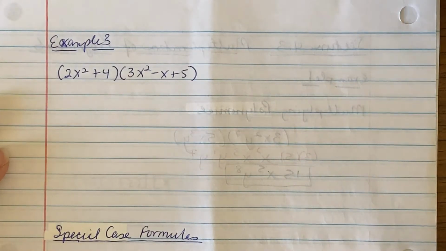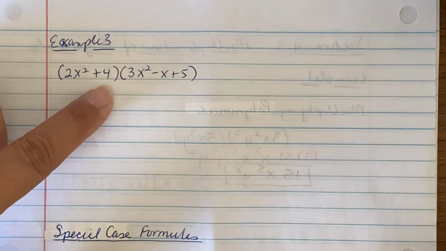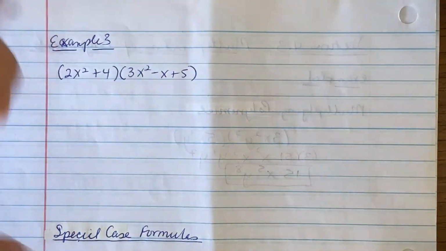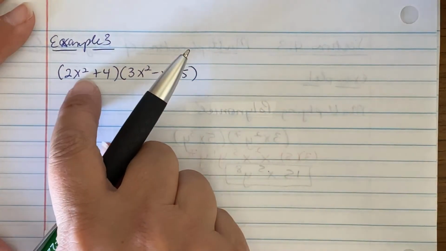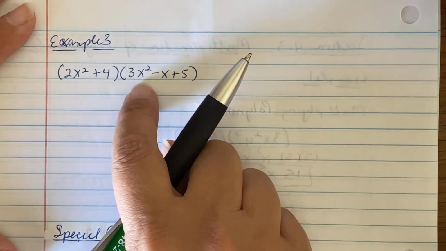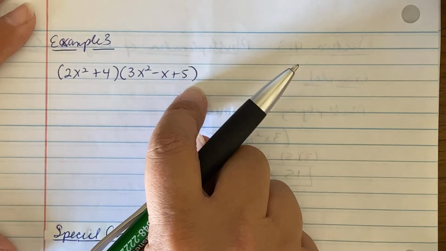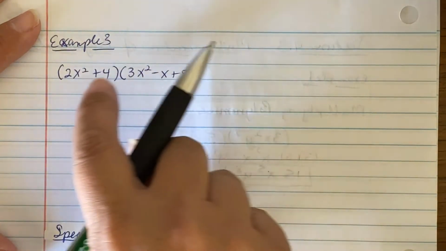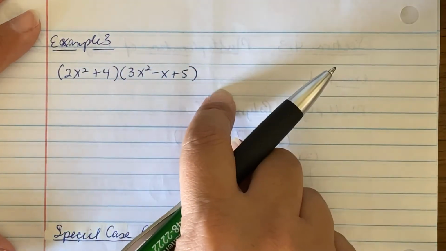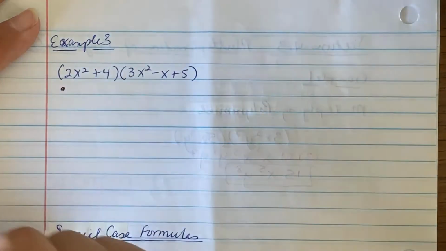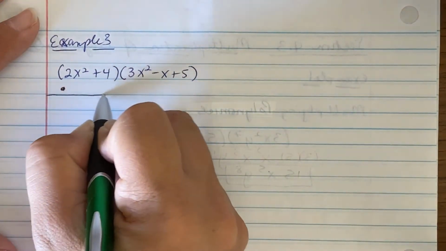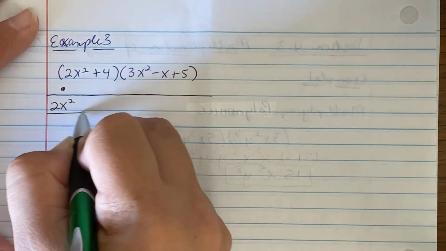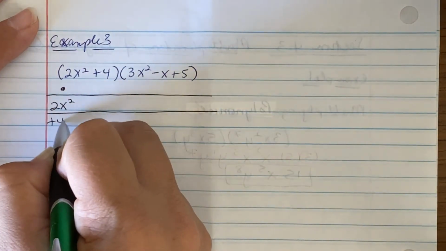Earlier I said that the box method will help out when you have a 2-term times a 3-term, a 2-term times a 2-term, a 4-term times a 5-term, depending on what it is. It says 2x squared plus 4 times 3x squared minus x plus 5. Instead of doing the distributive property, the first term times the first, second, and third, then the second term times the first, second, and third, if you put it in a nice arrow model type situation, which is the box method basically, I'm going to write 2x squared by itself, positive 4 underneath it.